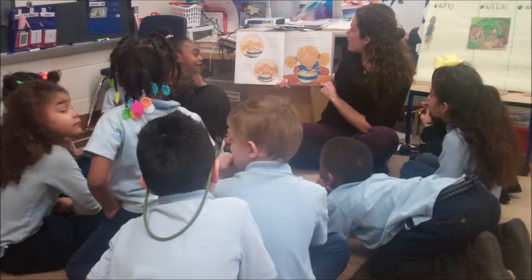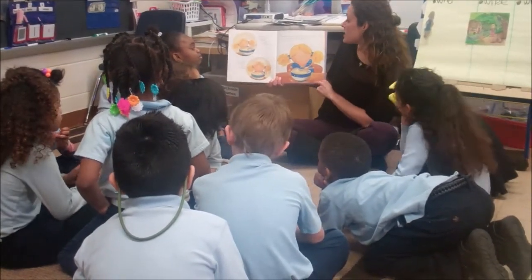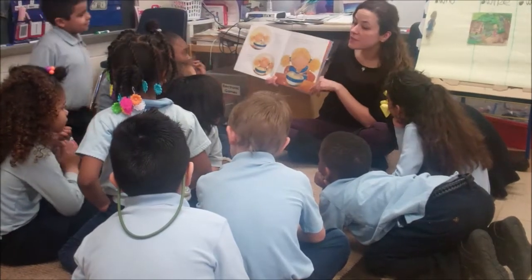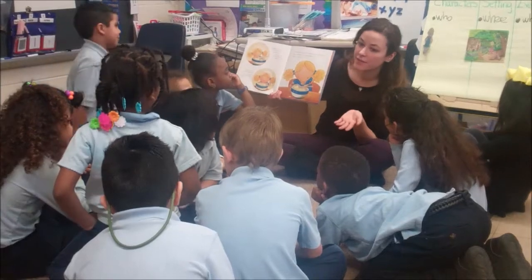Finally, Goldilocks took a little mouthful from the smallest bowl. She sighed. This porridge is perfect. And she ate it all up. So she loved the porridge, right?